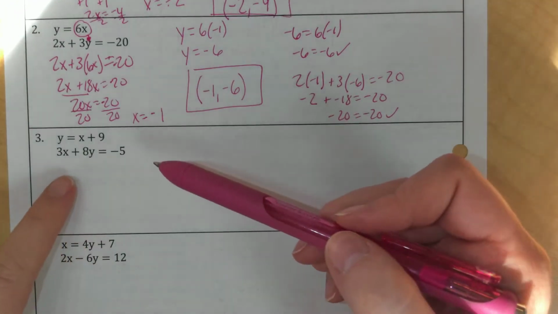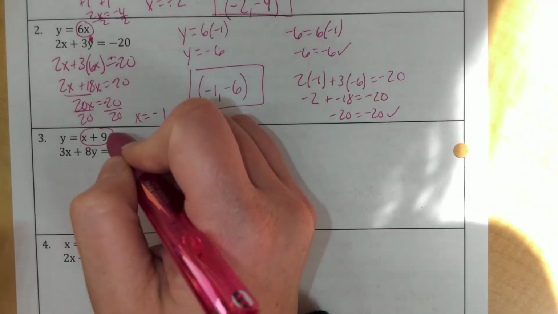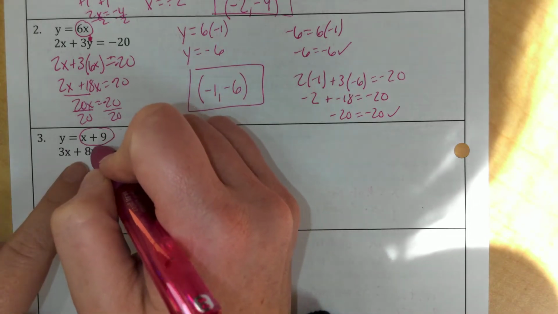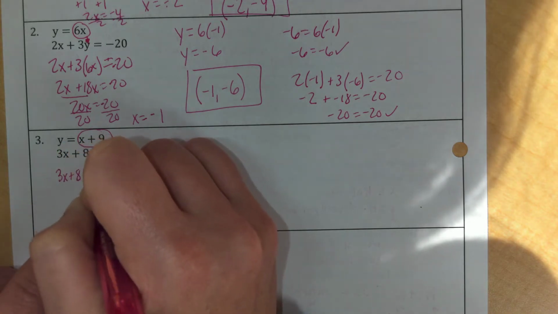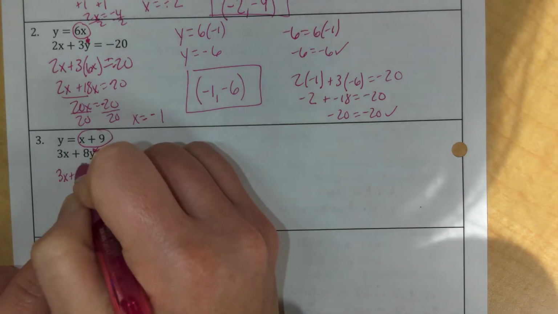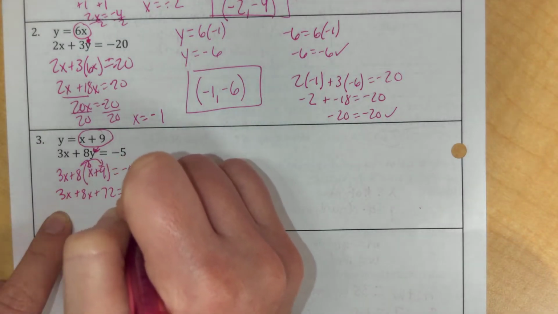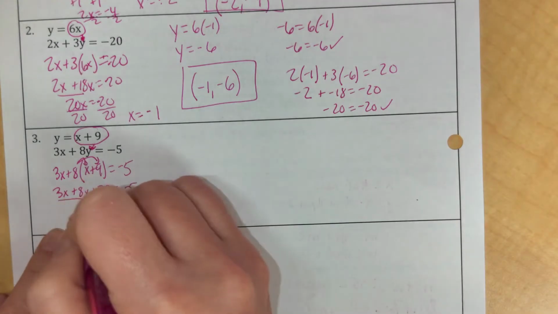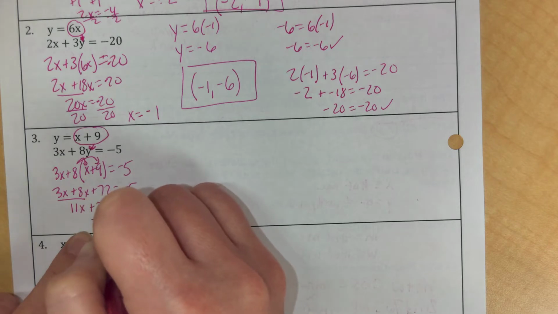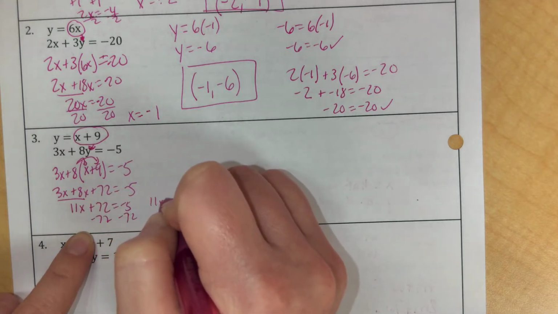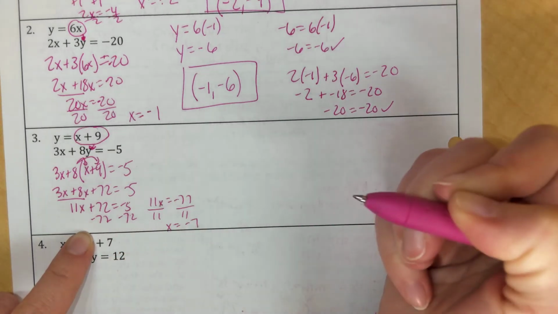Alright, number 3. Here, again, we already have one of our variables isolated, so we're not having to do that. So I'm going to take this value and plug it in for y. So I have 3x plus 8 multiplied by x plus 9 is equal to negative 5, and I'm going to distribute the 8. So 3x plus 8x plus 72 is equal to negative 5. I'm going to combine my like terms. I'm going to subtract the 72. I end up with 11x is equal to negative 77, and I'm going to divide by 11 to get that x is equal to negative 7.